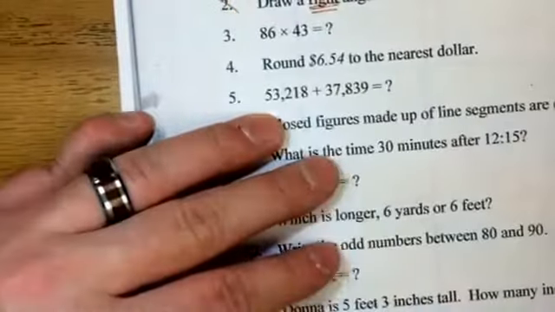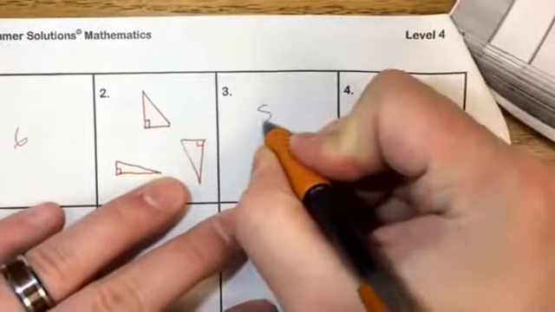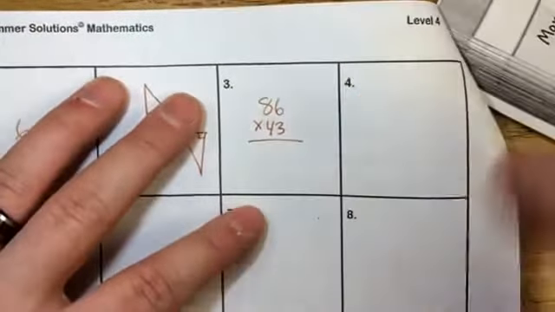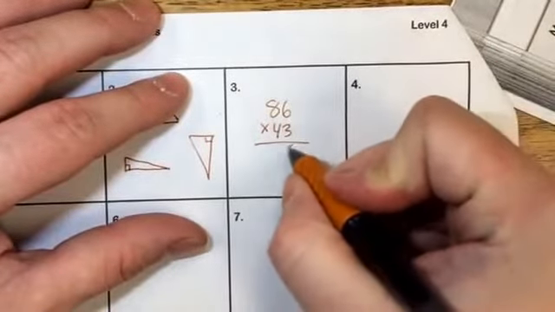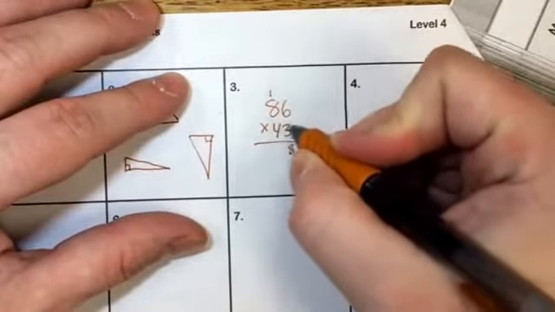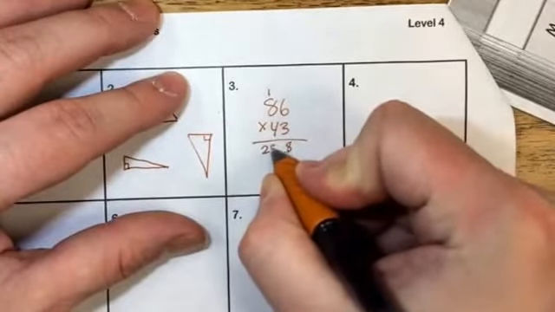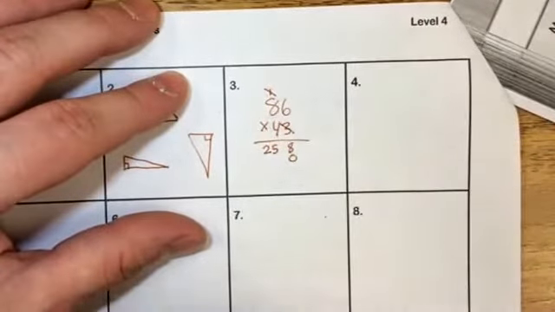Number 3, we need to look at 86 times 43. 86 times 43. You always line up your digits here and then start with your ones place. 3 times 6 is 18. 3 times 8 is 24, plus 1 is 25. I'm done with my ones place, so I like to cross it out. You put a 0 as your placeholder.